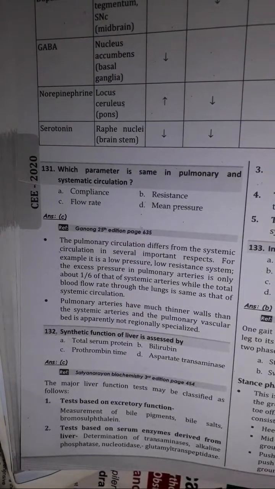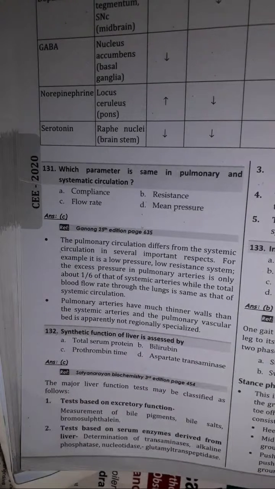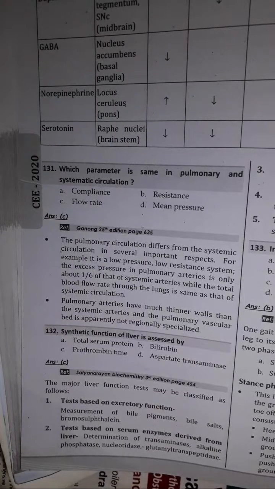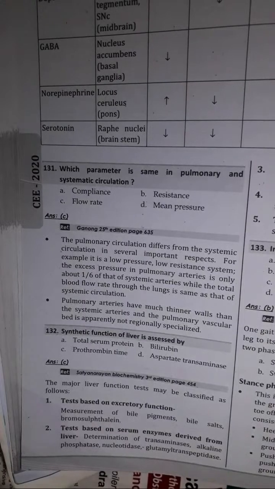Which parameter is same in pulmonary and systemic circulation? A. Compliance, B. Resistance, C. Flow rate, D. Mean pressure. The answer is flow rate.